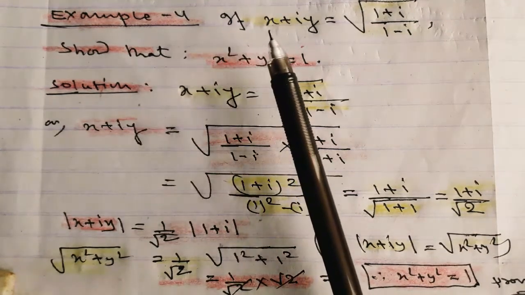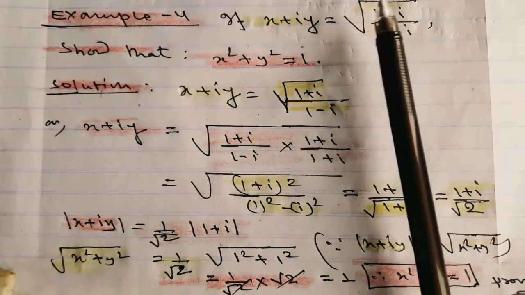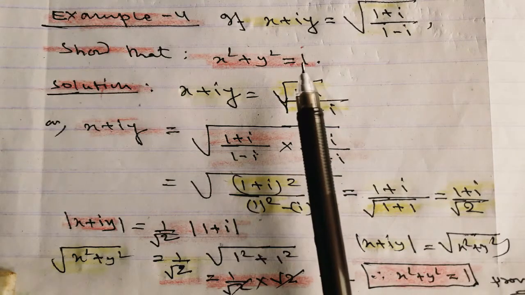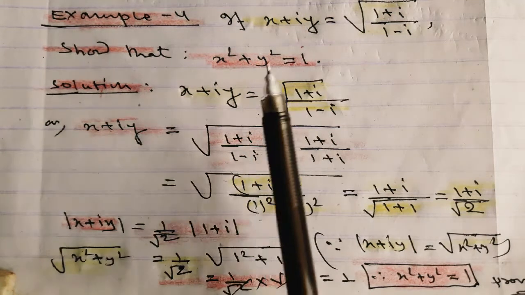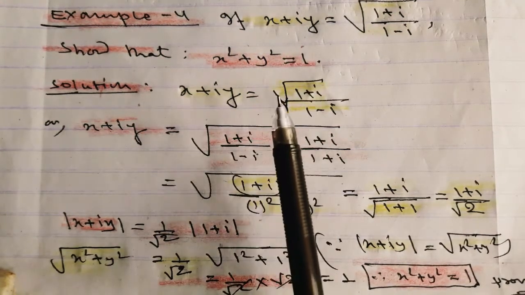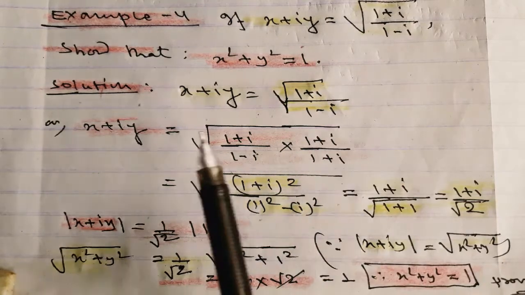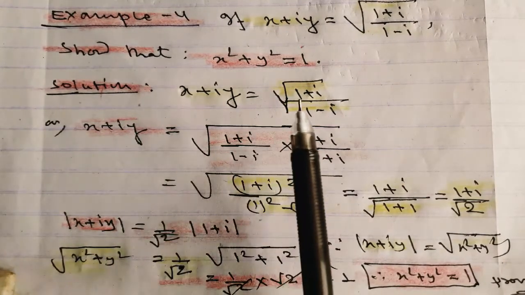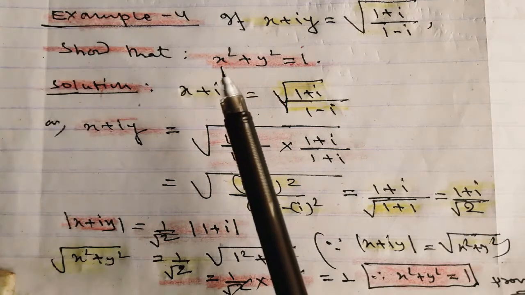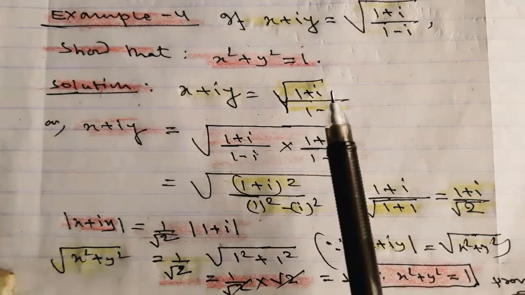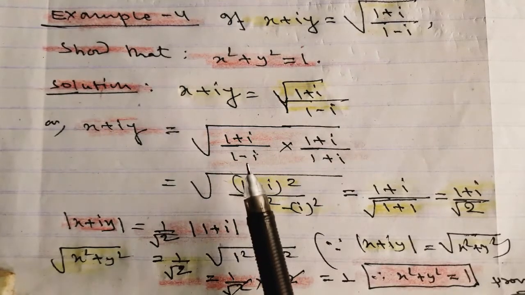Example 4. If x plus iy is equal to root of (1 plus i) by (1 minus i), prove that x square plus y square is equal to 1. Solution: we are given x plus iy is equal to root of (1 plus i) by (1 minus i). So this is given to us, and by solving this we have to prove that x square plus y square is equal to 1.